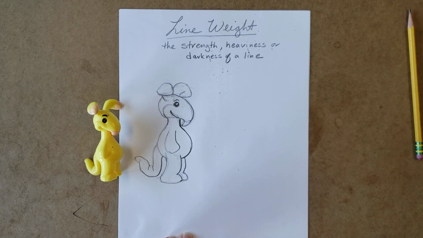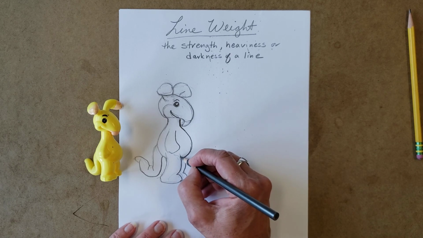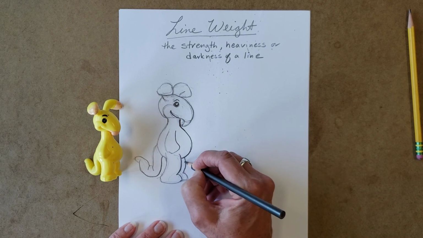Okay, weighted line. There's one. I want you to do three objects on your paper showing weighted line.